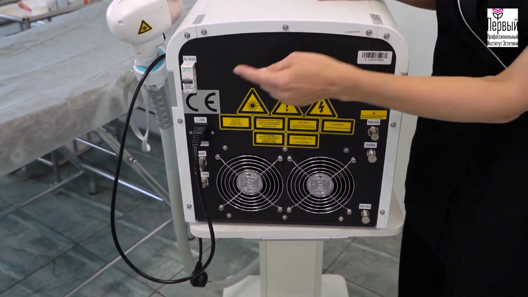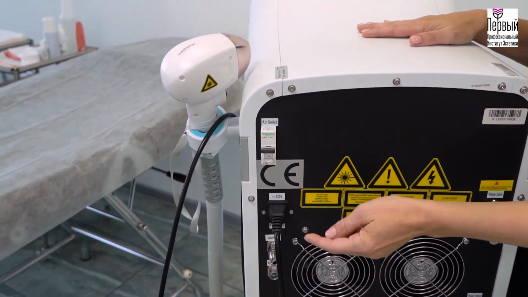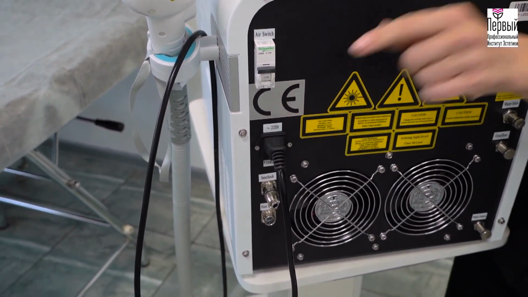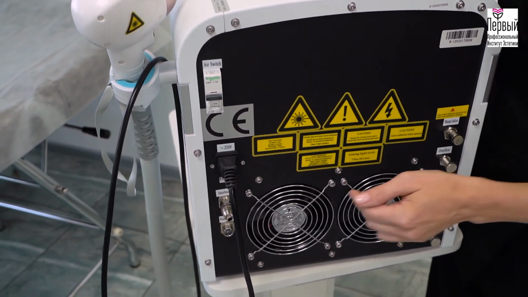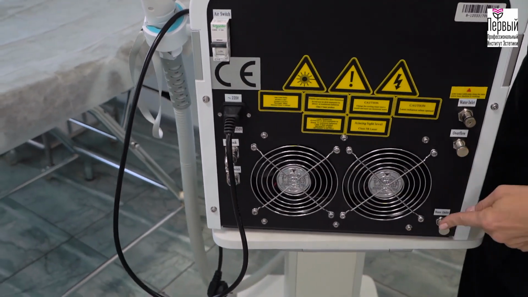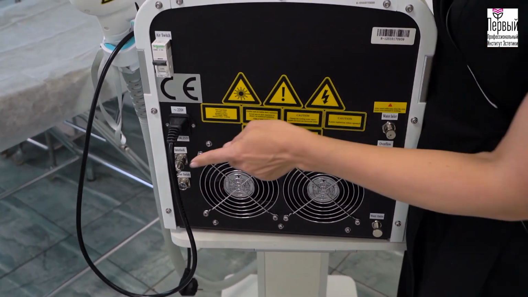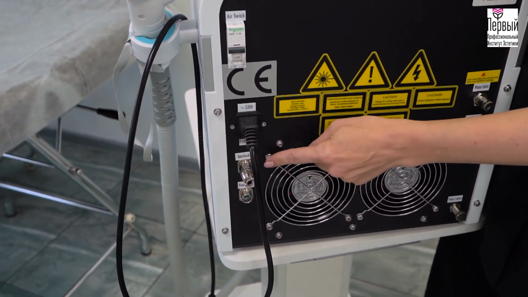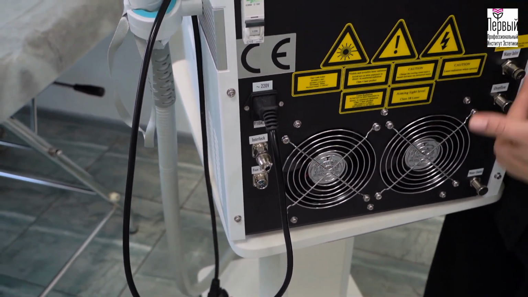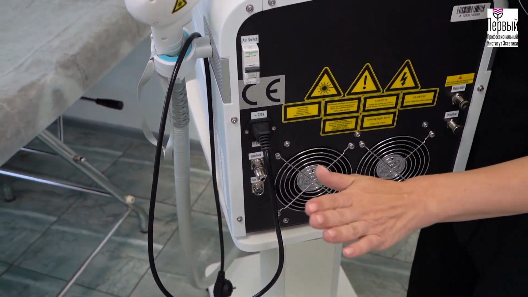At the back of the device, there is the on-off button and the connector that is plugged into the socket and the device. As you can see, there are also several different ports in this section. This is the technological port for the earthing circuit of the device. We are not interested in it.